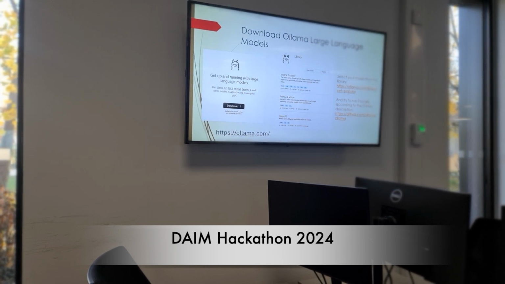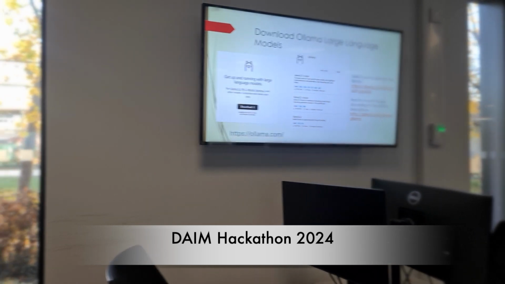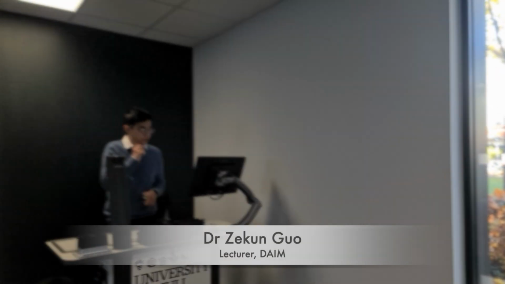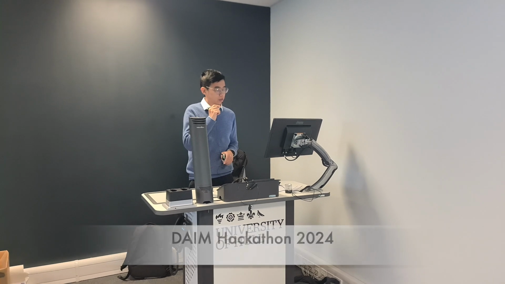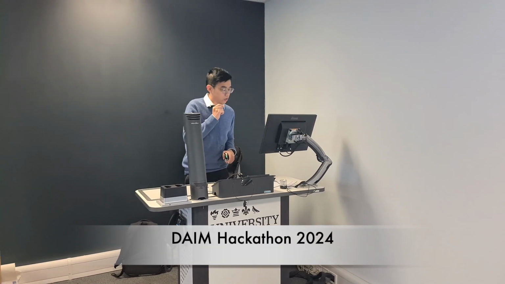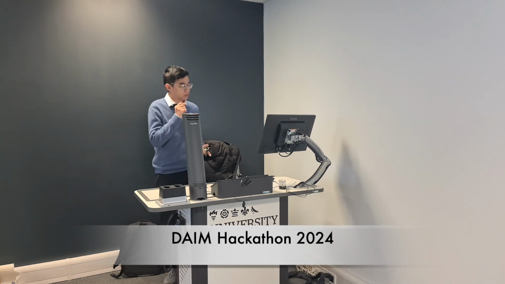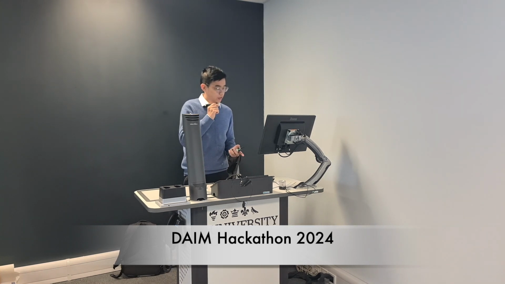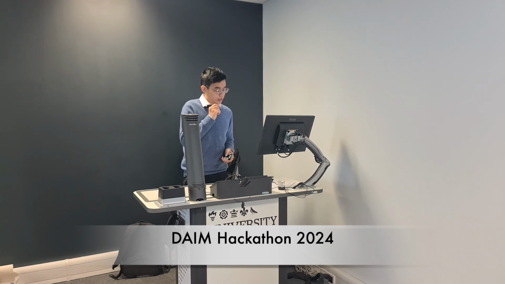After that, you need to open the software and keep it open when you use the large language model locally. And you need to select your model from the library, which is in the link provided, and try to run it locally.